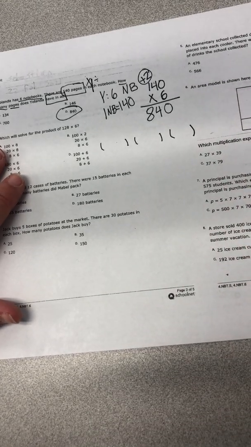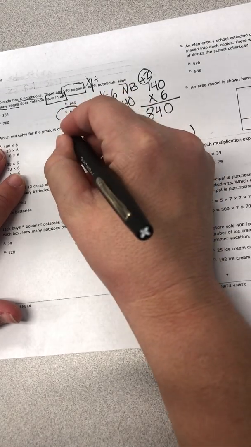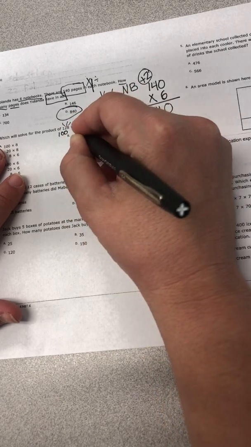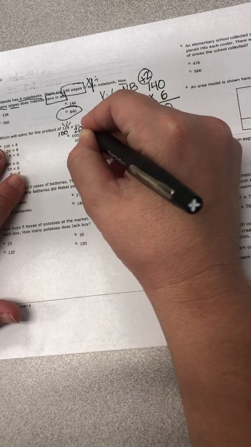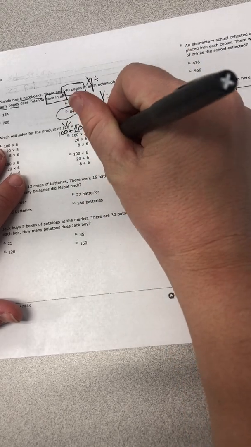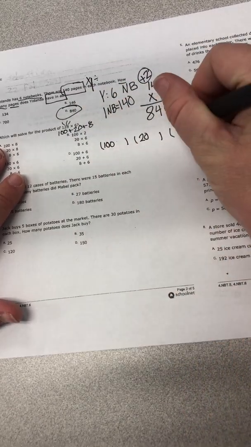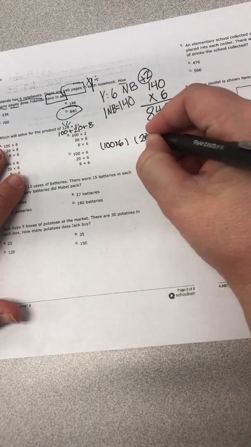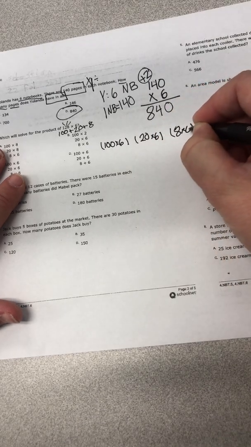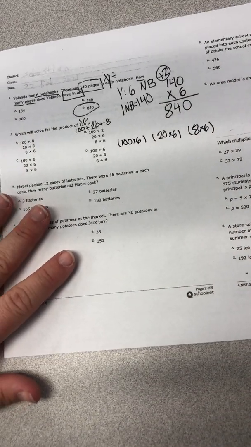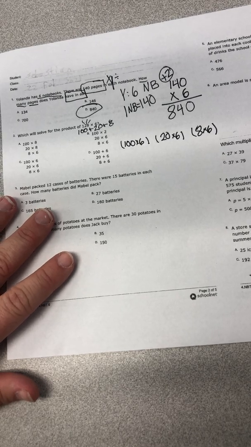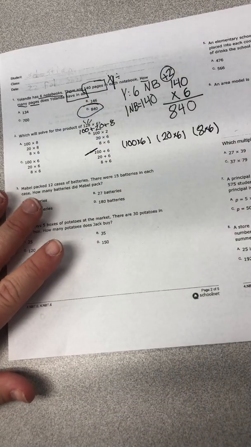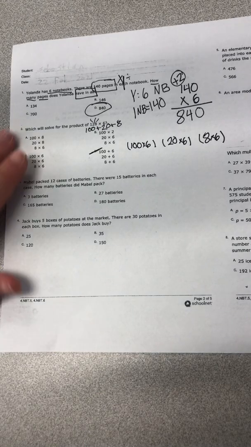So what number are we breaking apart? 128. We're breaking it up into being what? 100 plus 20 plus 8. So I'm going to put 120 and 8, times 6. And then each one of them is going to be times 6. So which one do we know it automatically is not? D for sure. A for sure. And B. And A, why do you say A?